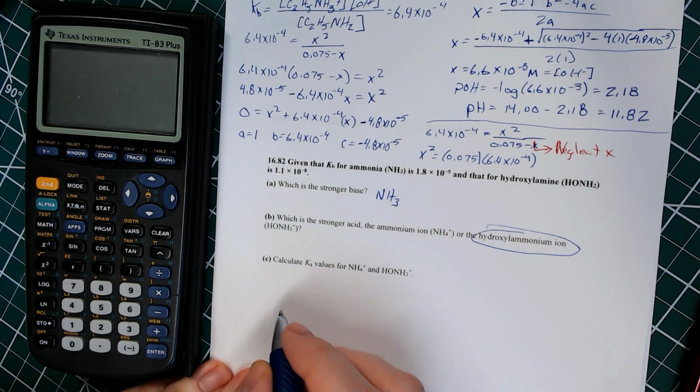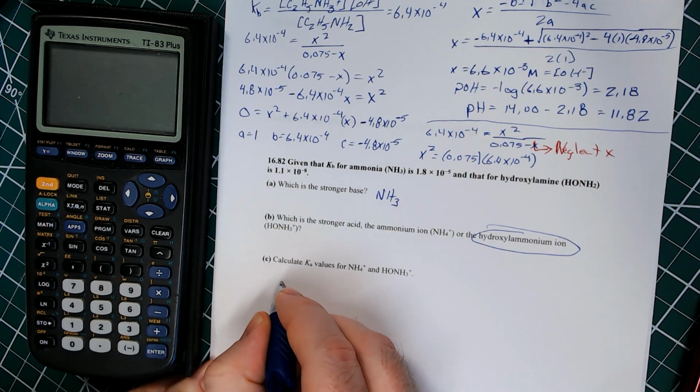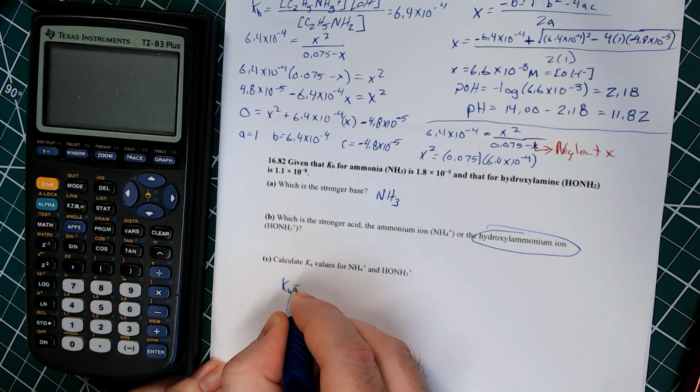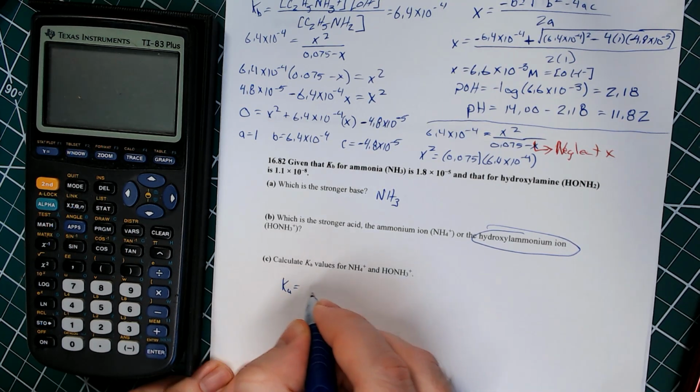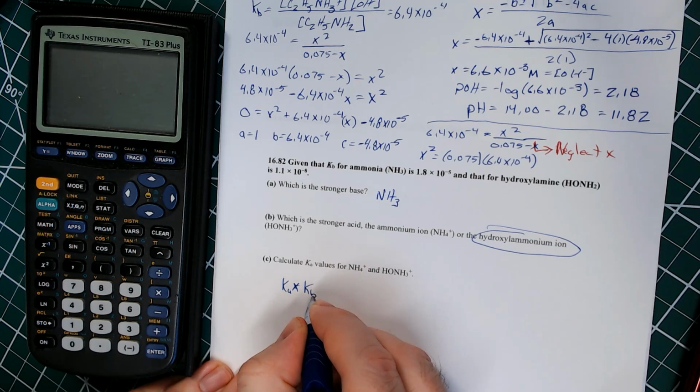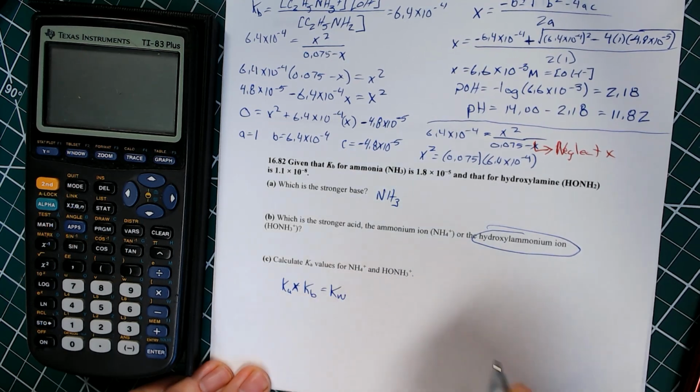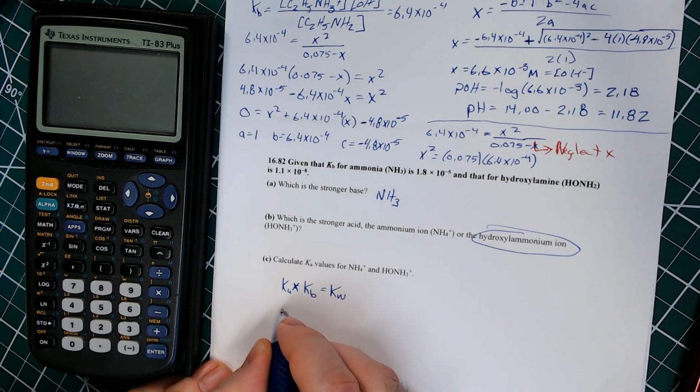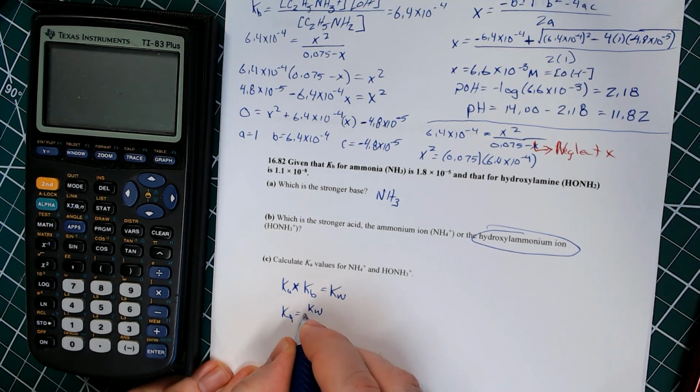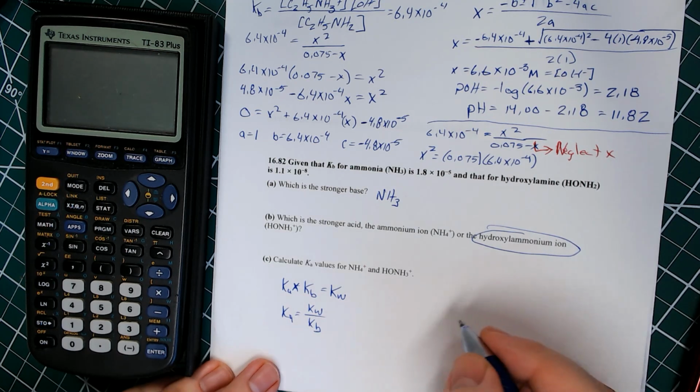Now let's calculate the Ka values for these. Ka times Kb is equal to Kw. That means if we want to calculate Ka, it is equal to Kw over Kb.